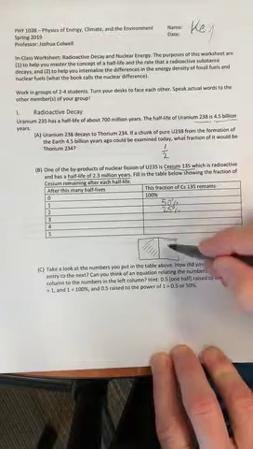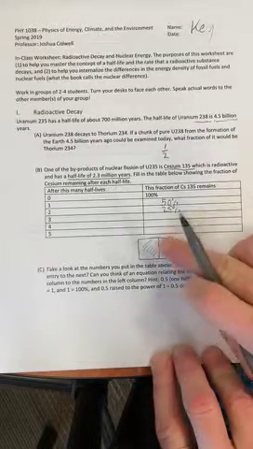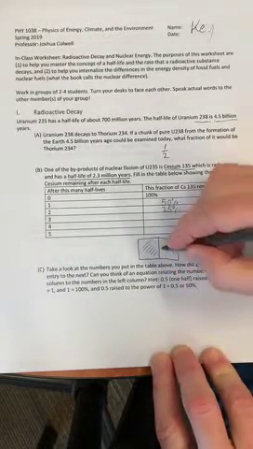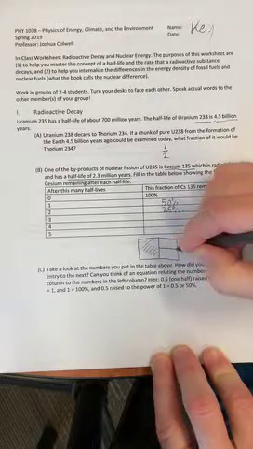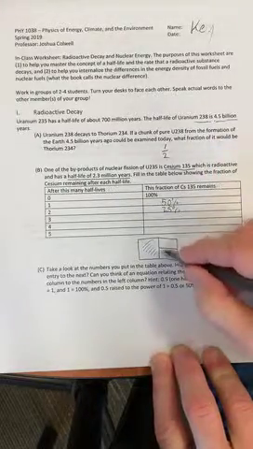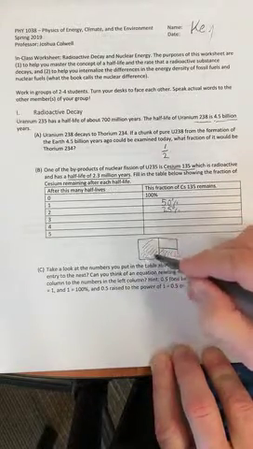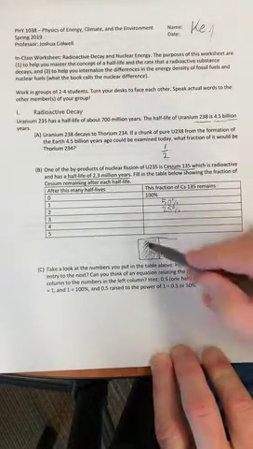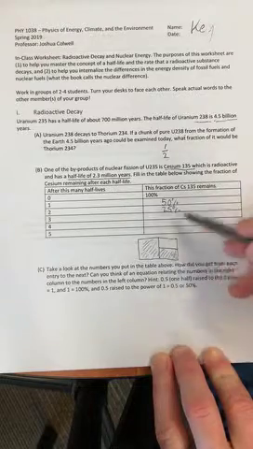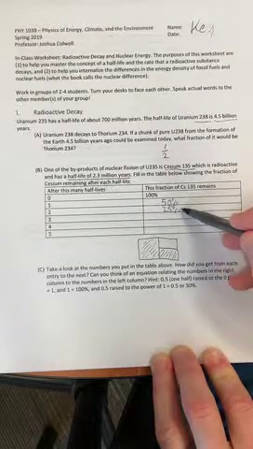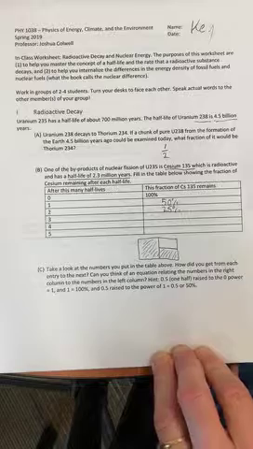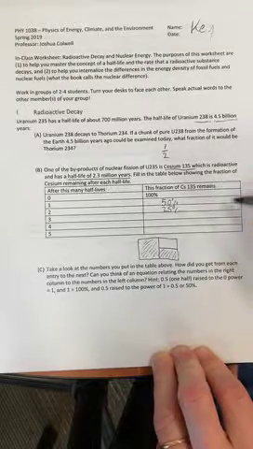This stuff is now cesium-135, half of the original. After 1 more half-life, half of that will have decayed. That's now after 2 half-lives. The hash marks are indicating what's decayed. So now 75% is decayed, which means 25% after 2 half-lives has not decayed, and that's the fraction that remains.